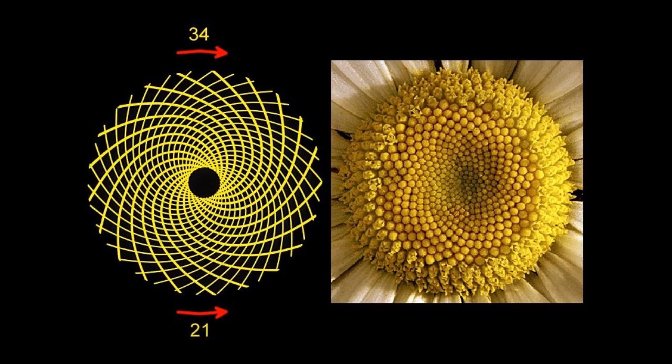Students will count the number of clockwise and counterclockwise spirals made up of seeds in the sunflower, discovering that they add up to the Fibonacci sequence. This aligns with learning outcome ACMNA 074, investigate number sequences.